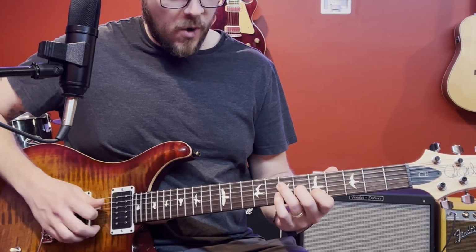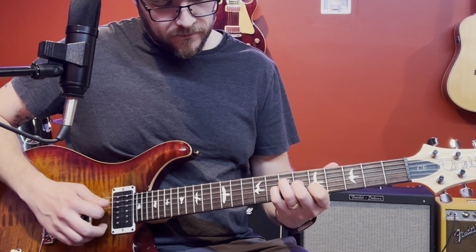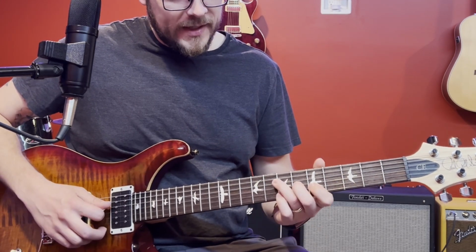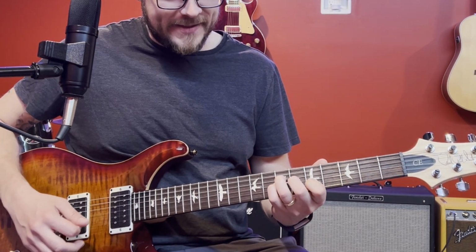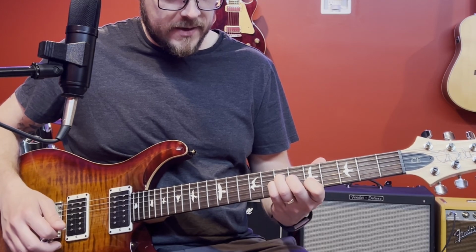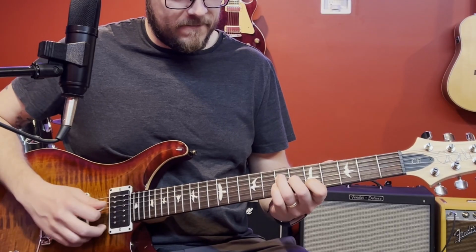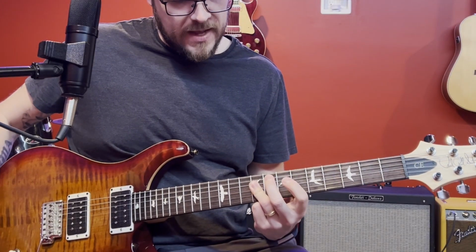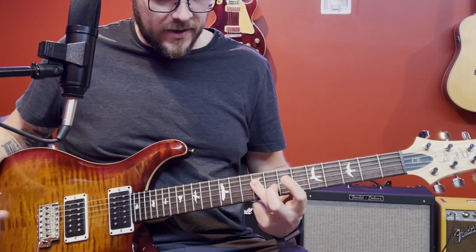You can do this little walk up that he did. So it goes from this, and then he adds the 4 in. So that's like a sus4 again. See, everybody loves the 4s. The 4s are great. And he jumps to that E major triad right there.